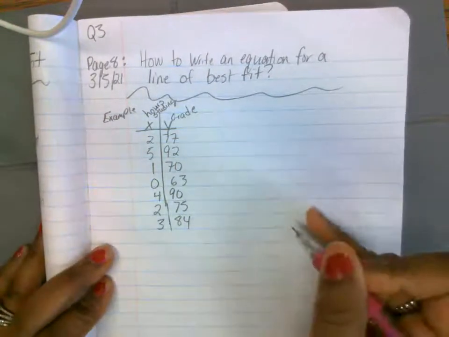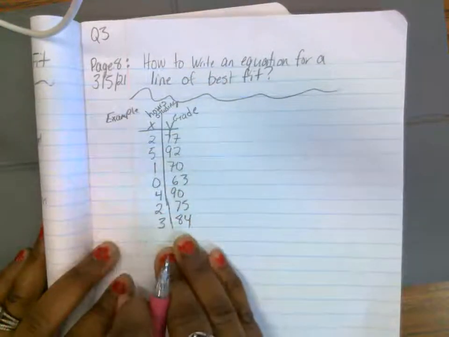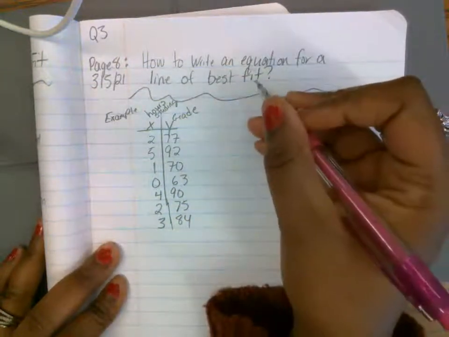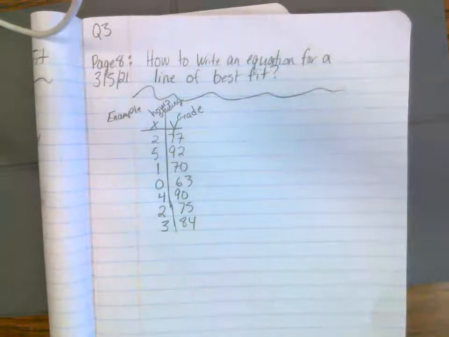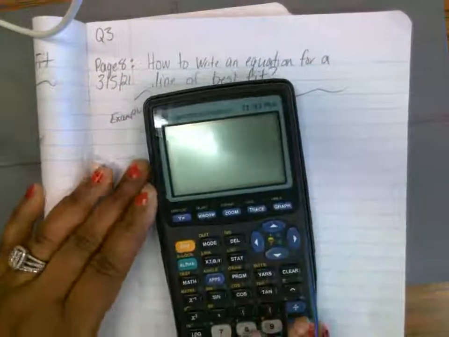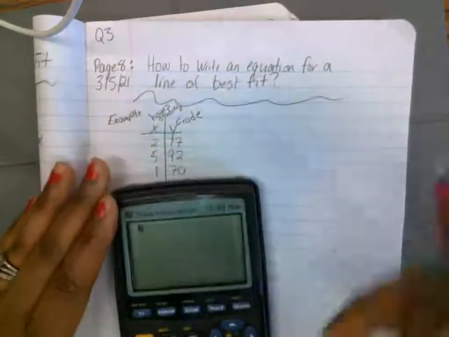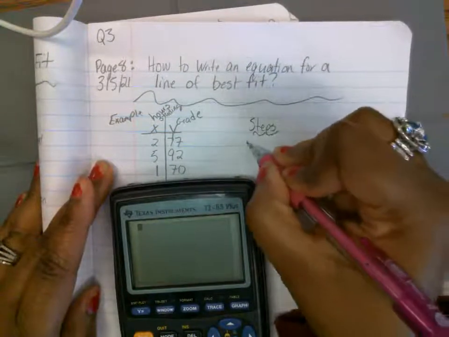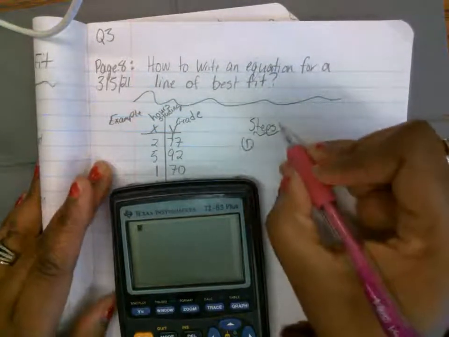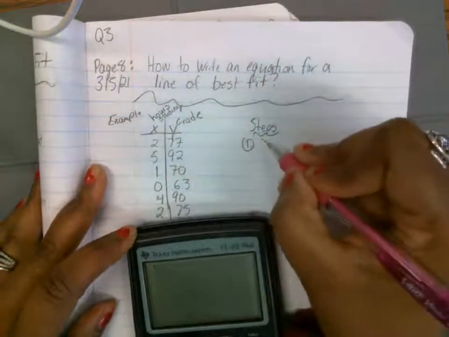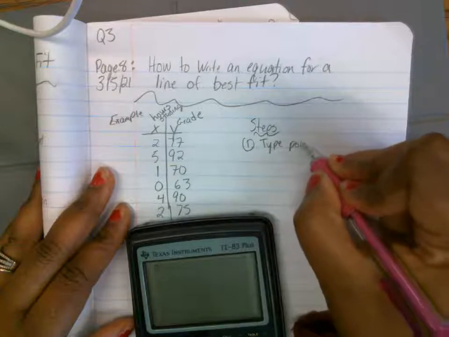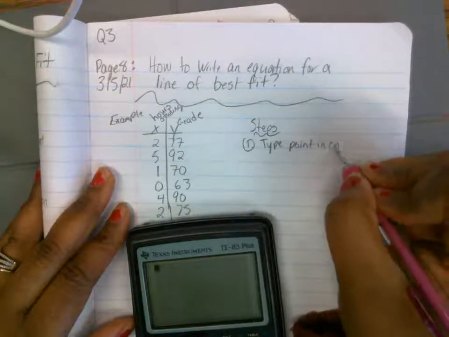so this is how you do that. You have this scatter plot, okay? And you're getting ready to write your line of best fit. So this is how this goes. You take your calculator and you're going to, let's do the steps, okay? Just in case you forget. You're going to type the scatter plot in the calculator. So type points in calculator.